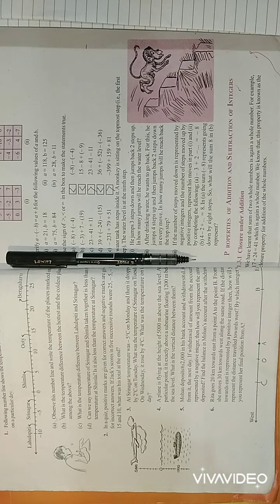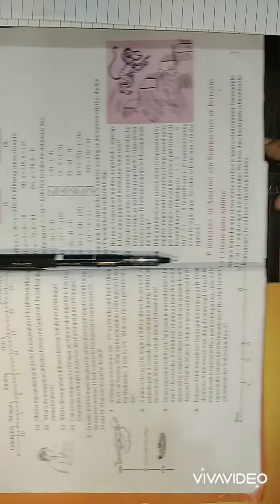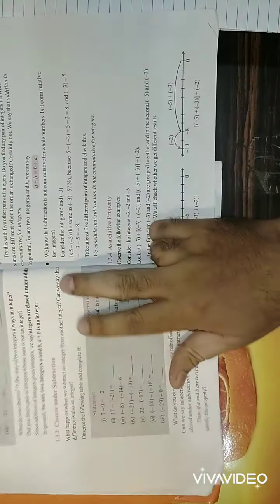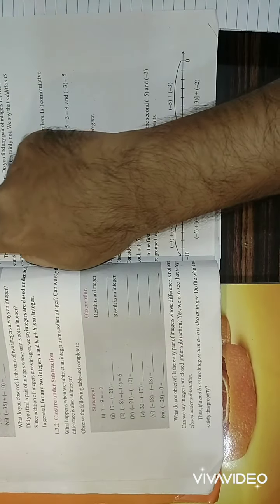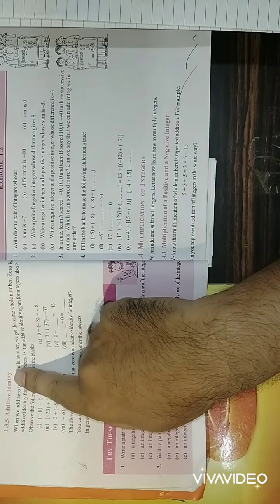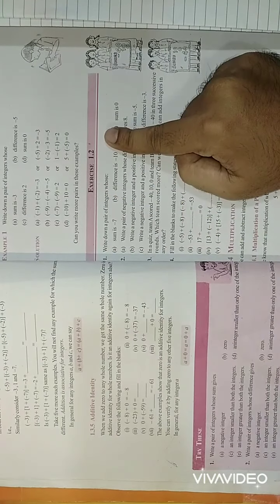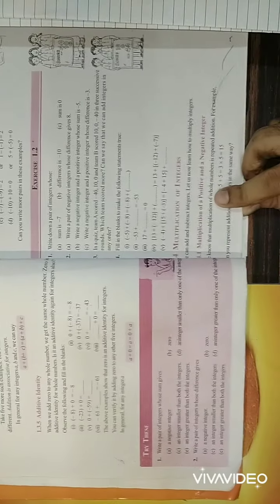So let us begin. In the last lesson we had seen exercise 1.1. Today we will start with properties of addition and subtraction of integers. In that we will see closure under addition, closure under subtraction, commutative property, associative property, additive identity. After that we will see exercise 1.2.